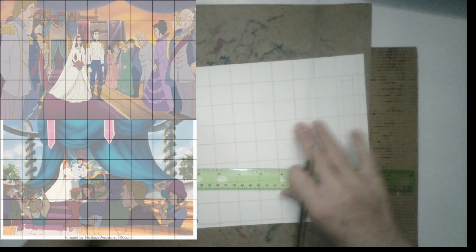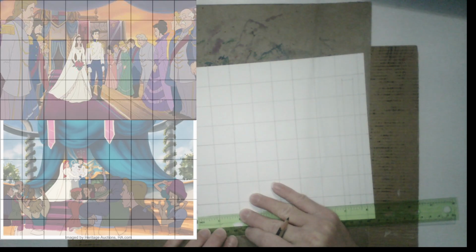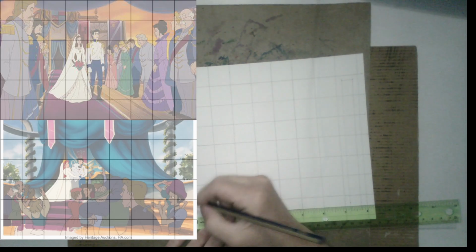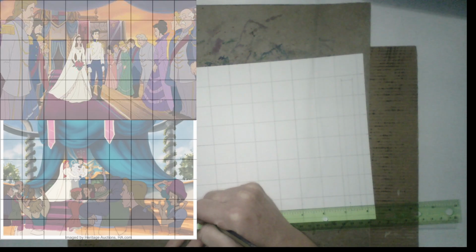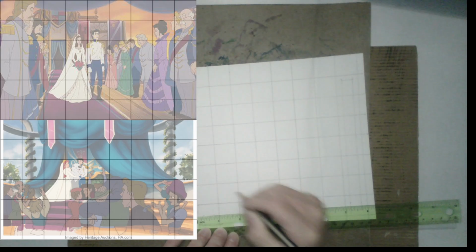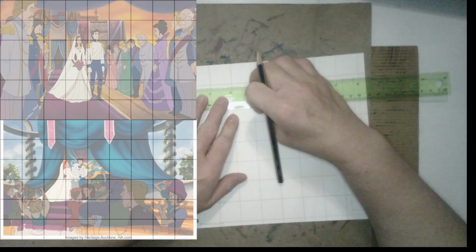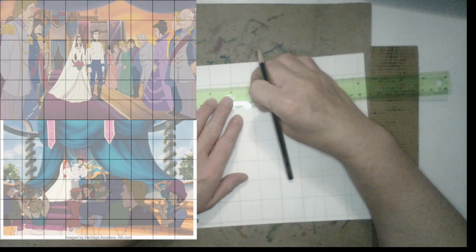Okay, and then I'm going to do the same thing on the other side. So marking roughly a half inch space.